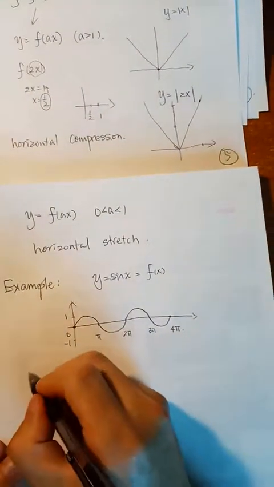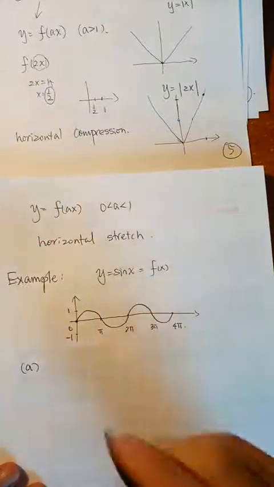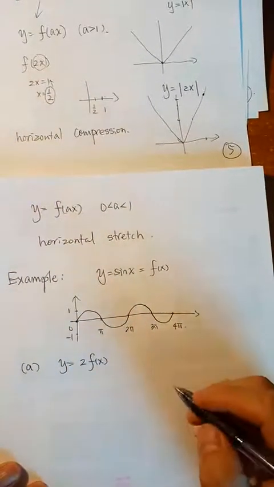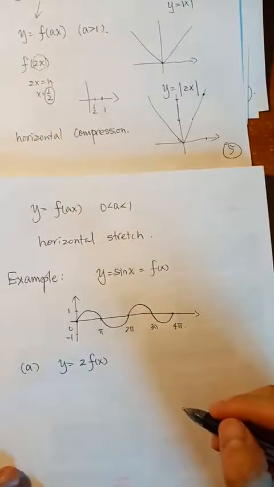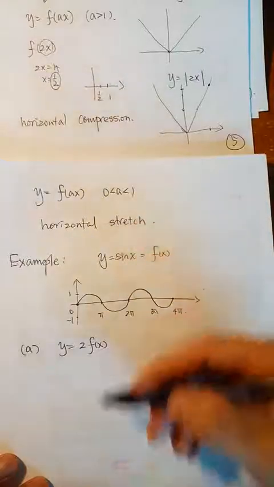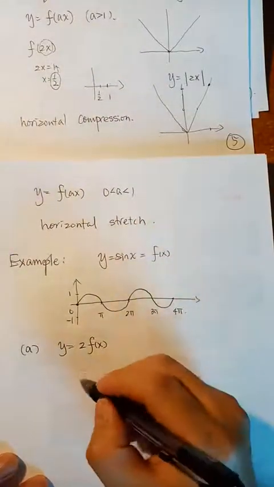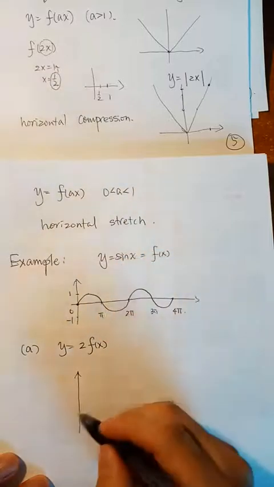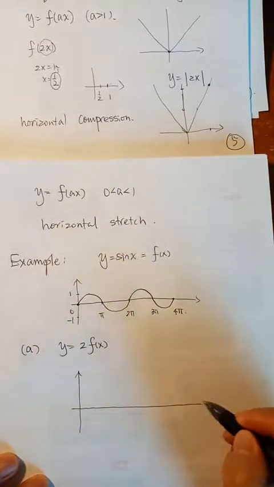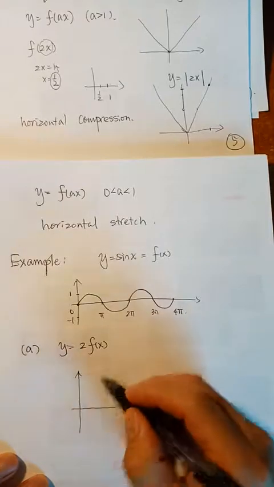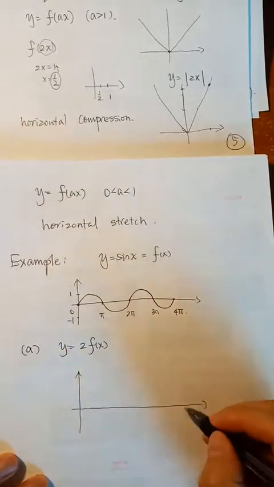Okay, so if we talk about y equal to 2f(x), this is greater than 1, you have a vertical stretch. So how do we get a vertical stretch? When you have 1, it becomes 2. The x part does not change, so you still have pi, 2 pi, 3 pi, and 4 pi.